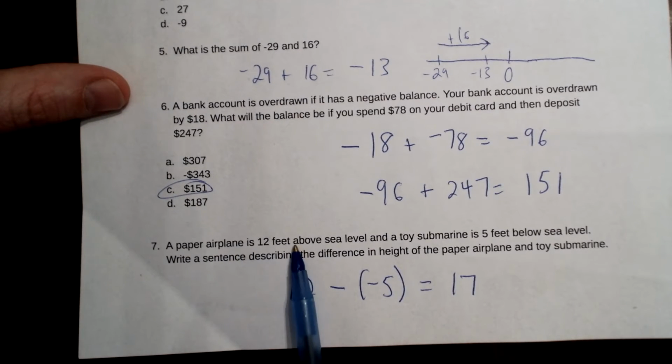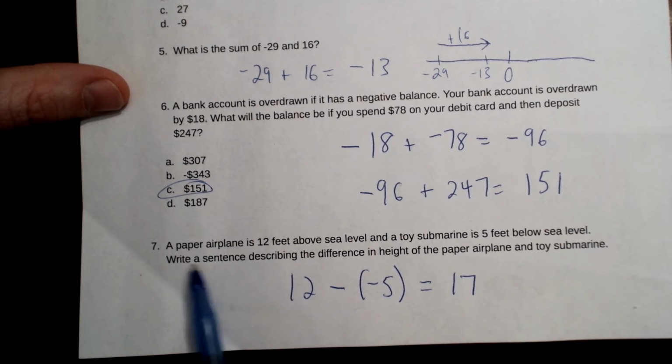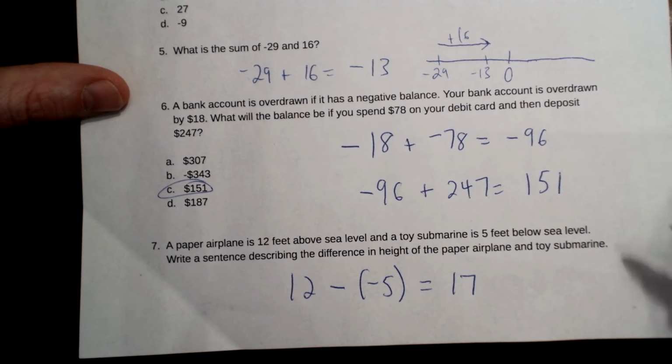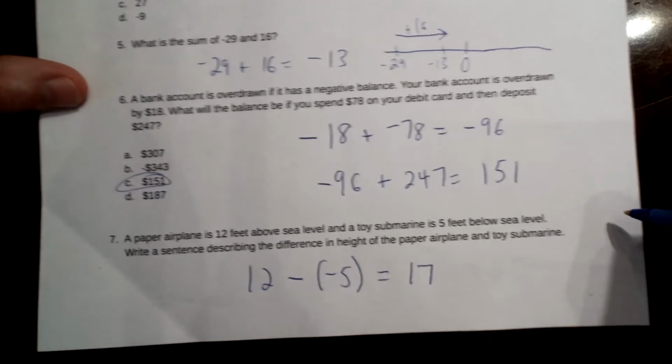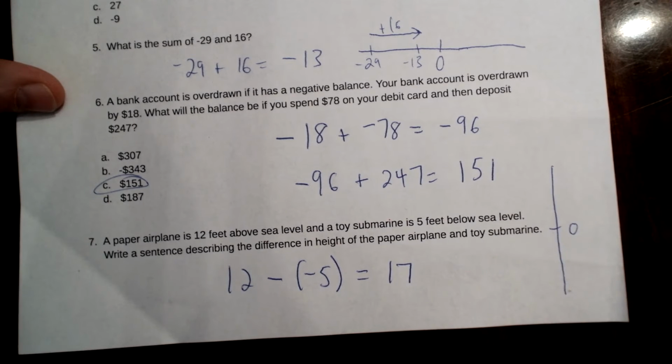A paper airplane is 12 feet above sea level, and a toy submarine is 5 feet below sea level. Write a sentence describing the difference in height of the paper airplane and toy submarine. So this is the math sentence that you have to write. Another way to put it is like this. If you're thinking about it, well, here's 0. That's sea level.